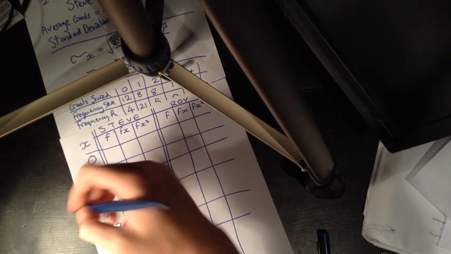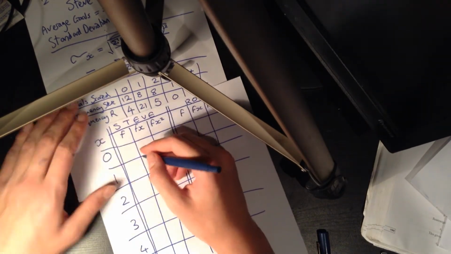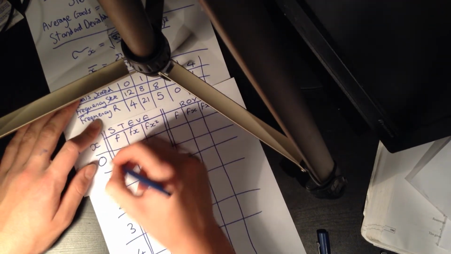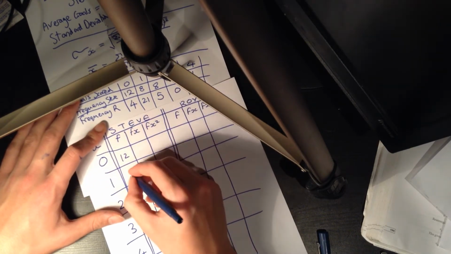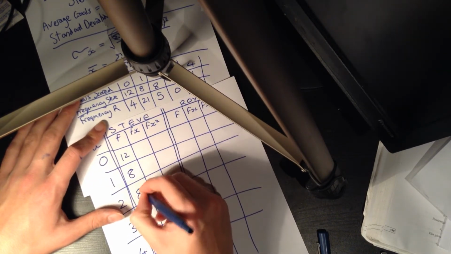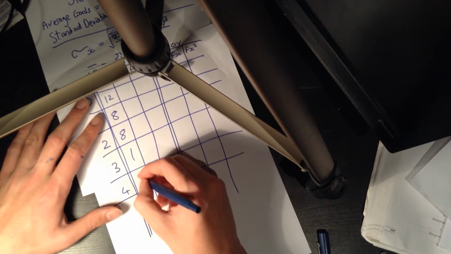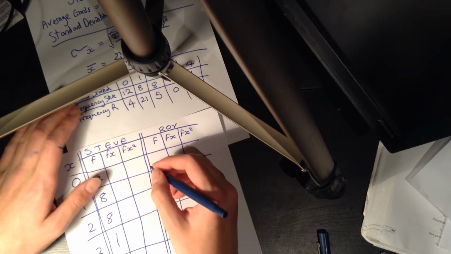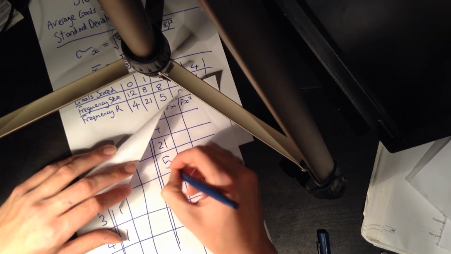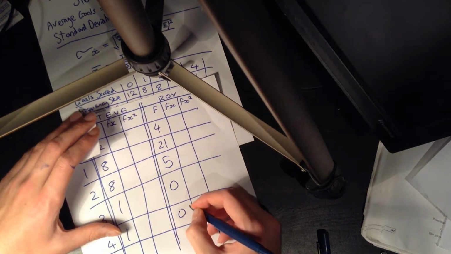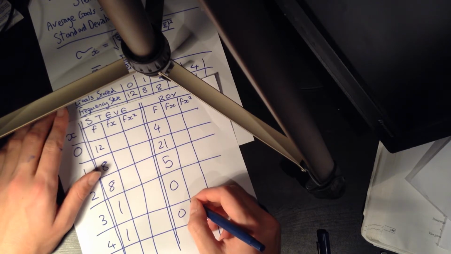Right, so we know from our data here that we can put in he scored 0 goals 12 times. Frequency, how often? 1 goal 8 times, 2 goals 8 times, 3 goals 1 time, and 4 goals 1 time. For Steve, and for Roy, it's 4, 21, 5, 0, and 0. Okay.